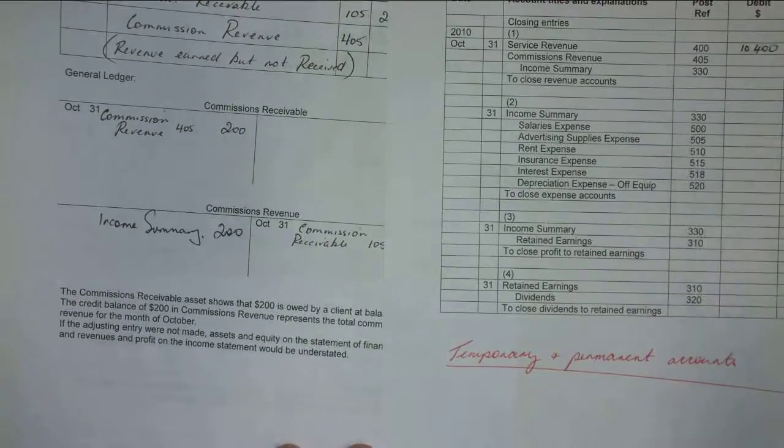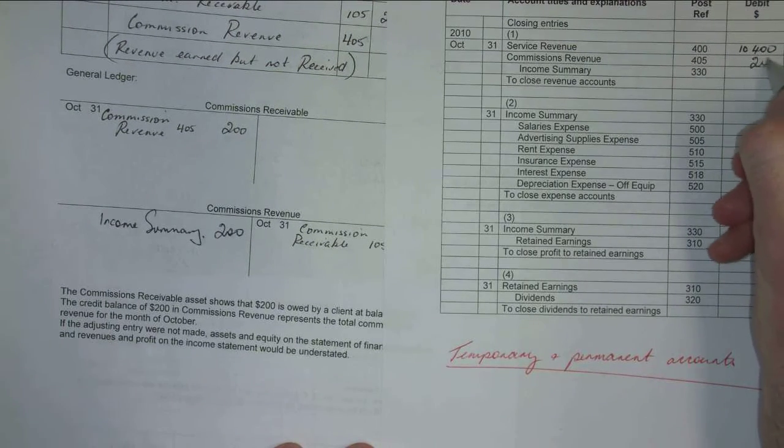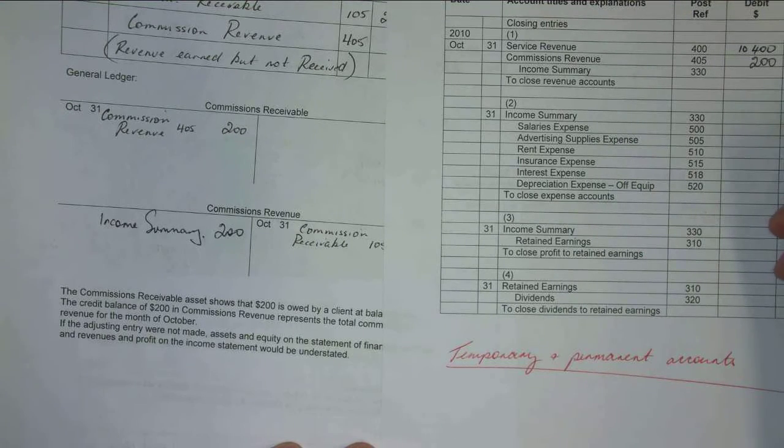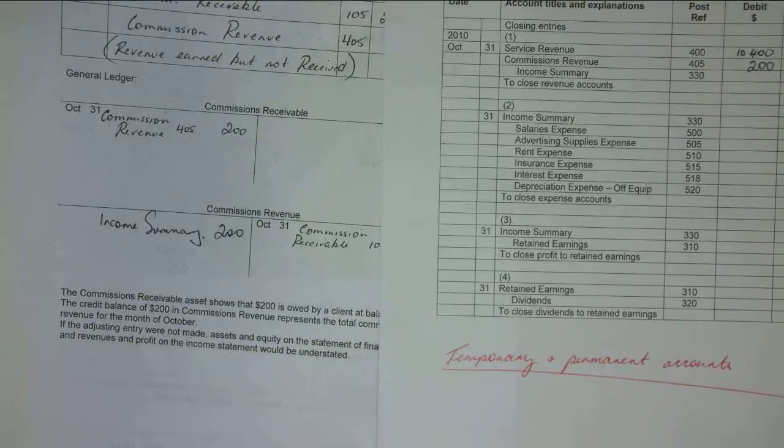And so once again, I'd do the same thing. 200 here. And now in my income summary account, I want to close that to 10,600. So that's what's gone through my income summary.